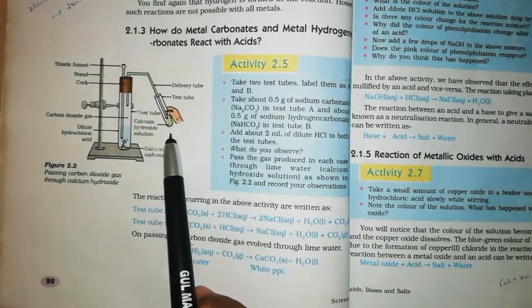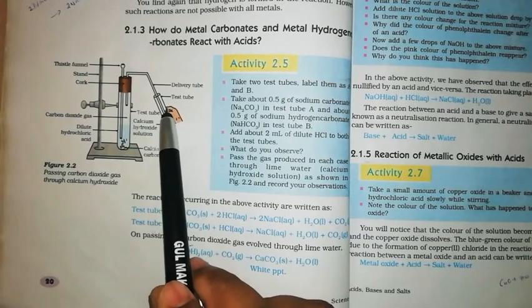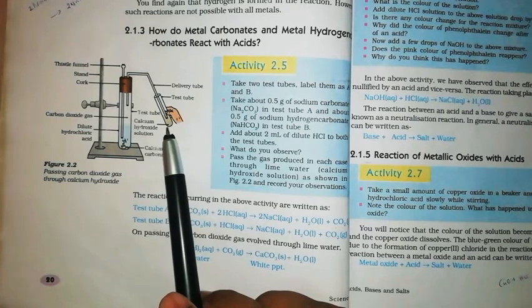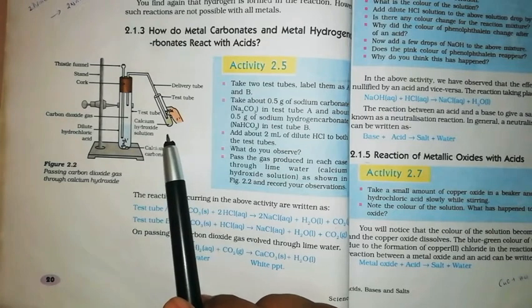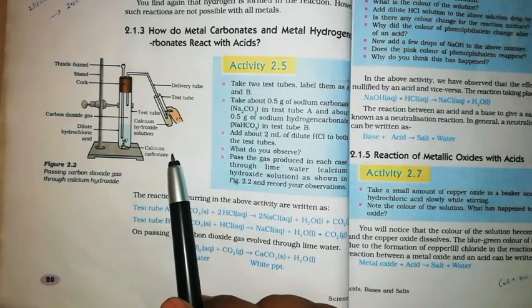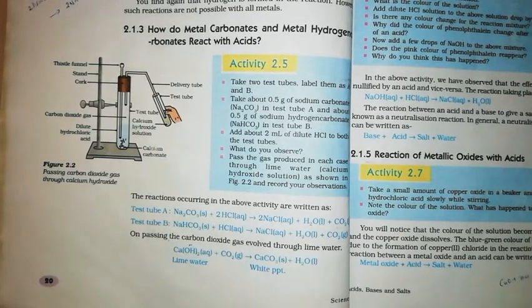And here there is another test tube they are using. This test tube contains calcium hydroxide. Calcium hydroxide is lime water. What is calcium oxide? Calcium oxide is quicklime. And remember this term, calcium oxide, we used it in chapter 1.